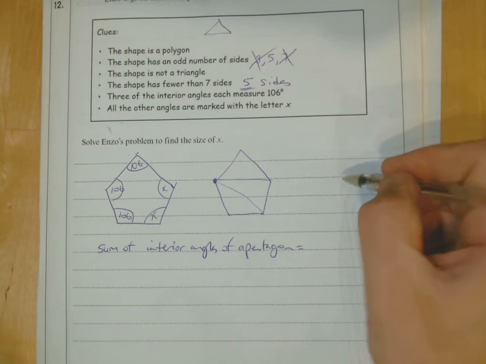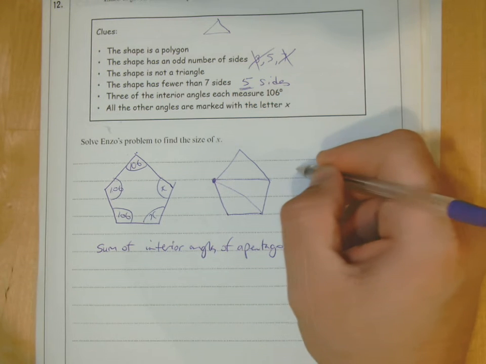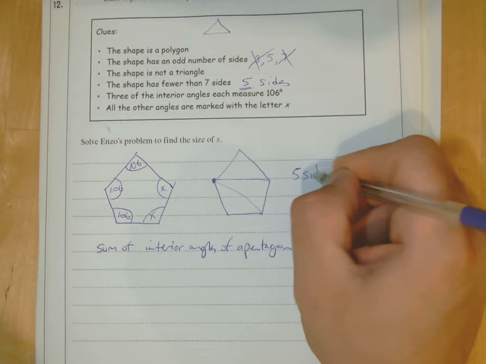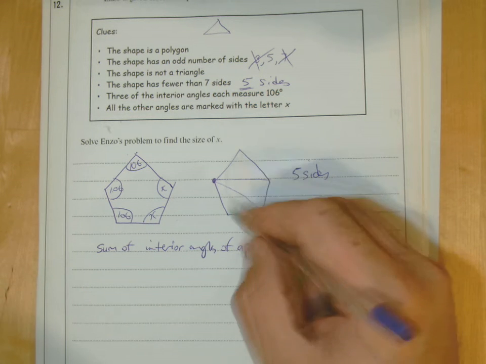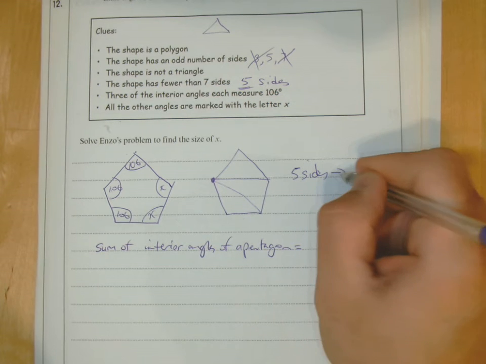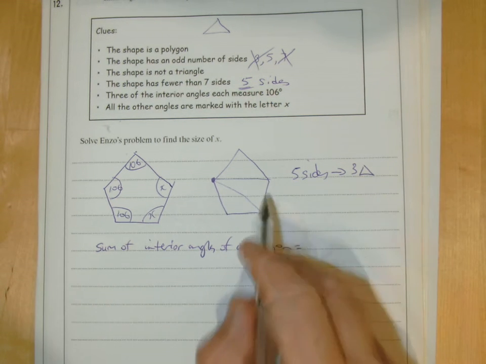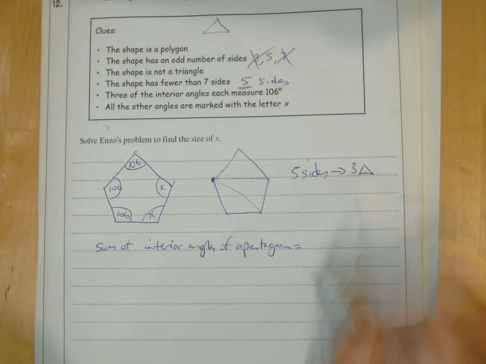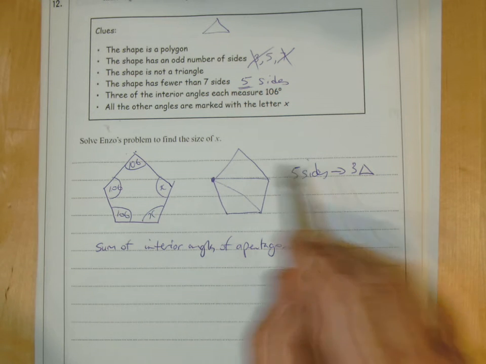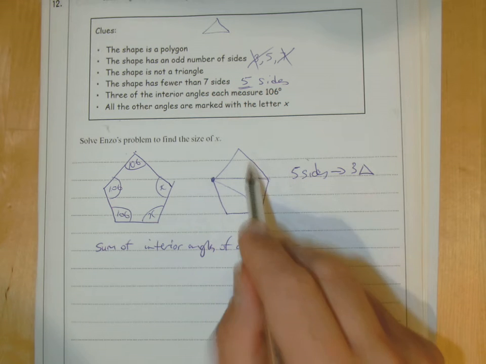And that's a rule that we use. It's got 5 sides, and as a consequence of that, it's got 3 triangles. If you remember the rule, however many sides it's got, you take 2 away from it to work out how many triangles there are. So if it's got 5 sides, it ends up with 3 triangles.